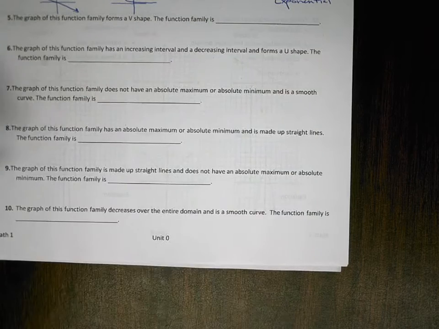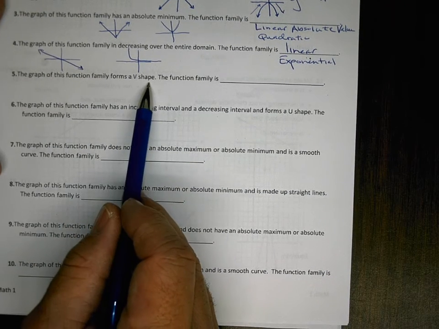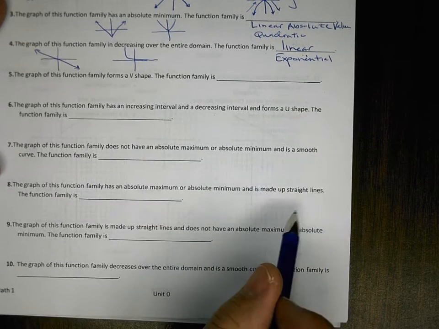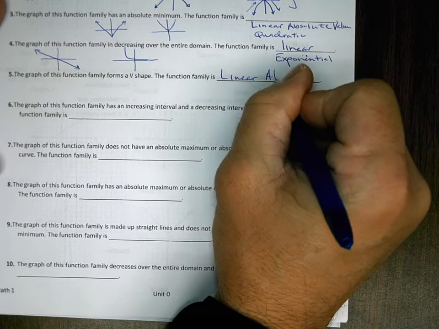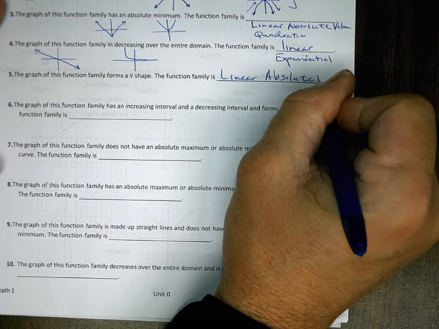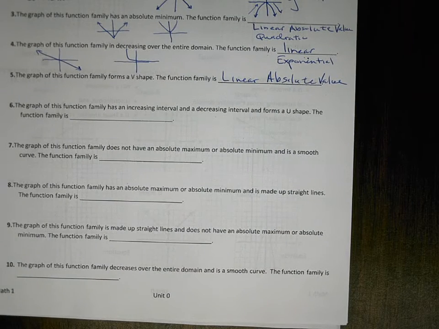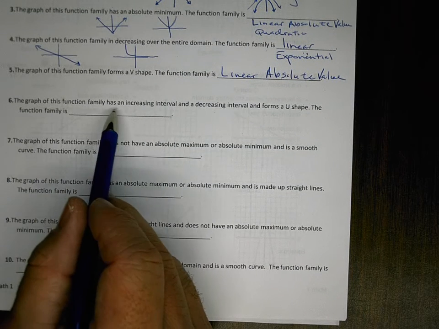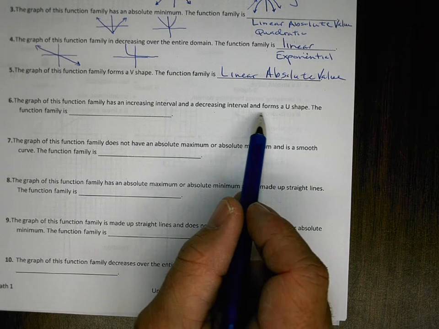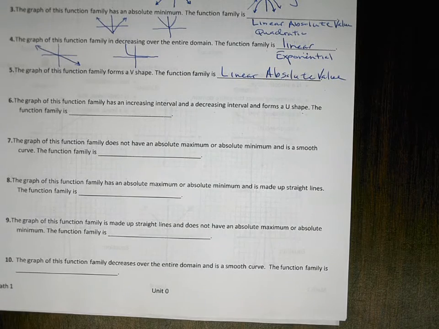Okay, the graph of the function family forms a V shape. What's that? Absolute value. Linear absolute value. Usually, I have to admit, we usually call the quadratics U-shaped. Okay? I'm just not a big fan of that name. All right, number 6. The graph of the function family has an increasing interval and a decreasing interval and forms a U-shape. What's that function family? Quadratic.